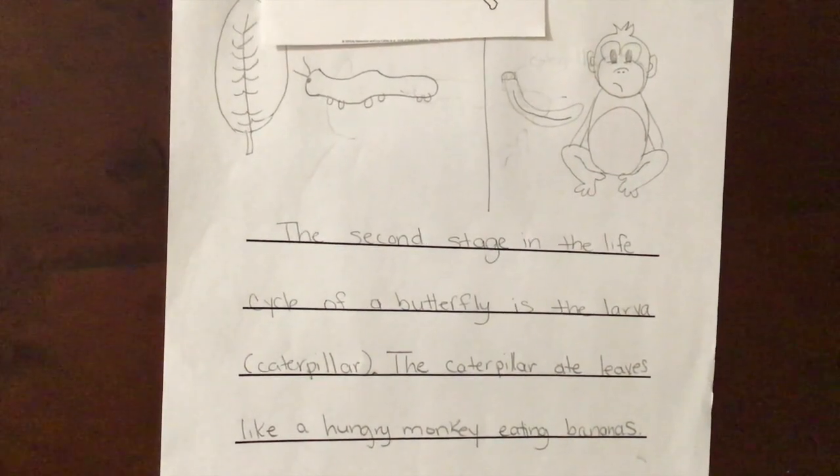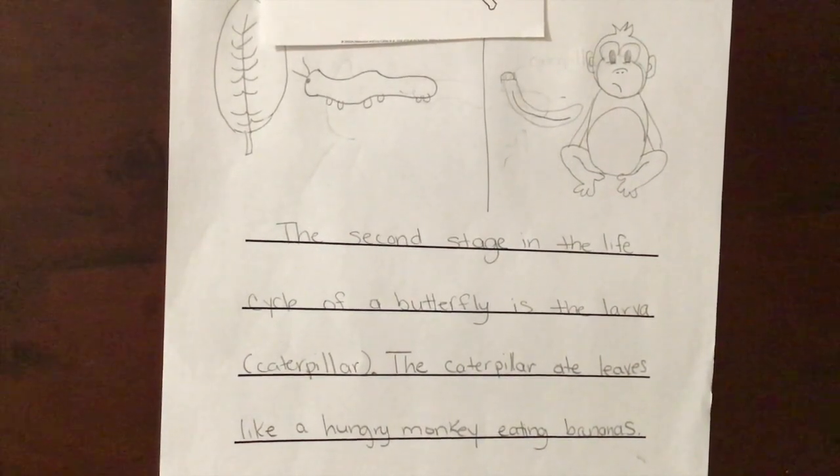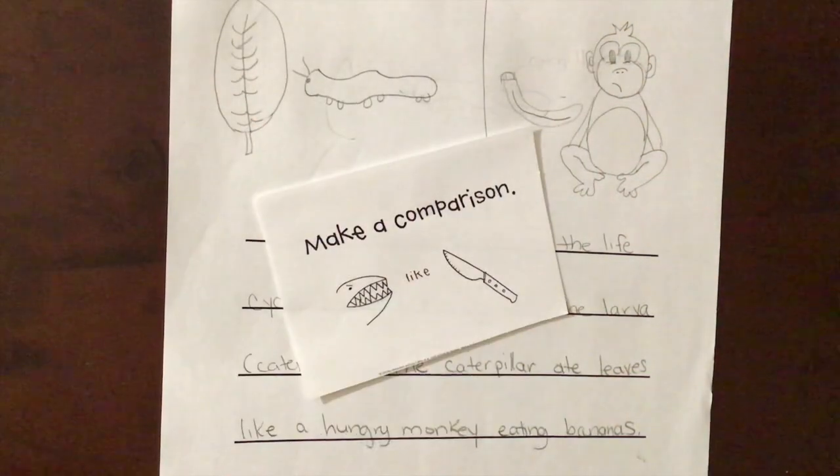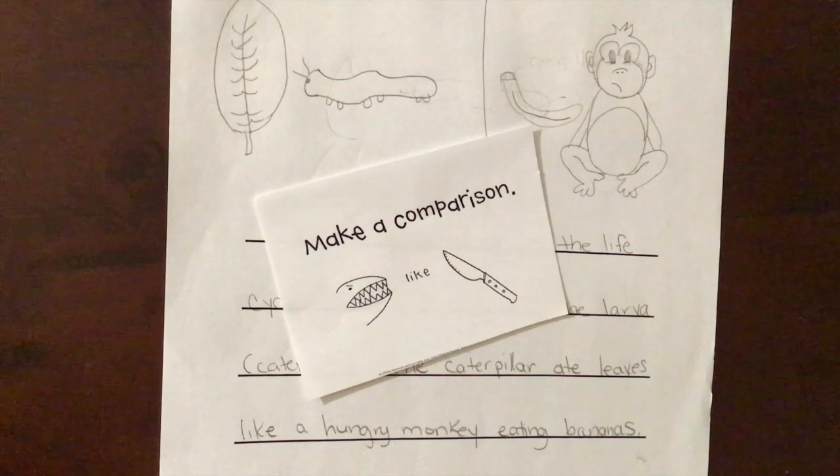So writers, when you are working on this in your writing today, you want to think about what details will help my reader better picture my topic. And you can make a comparison by comparing one thing to another by using the word like to say what it is similar to. All right, writers, are you ready to try this in your own writing? Off you go.